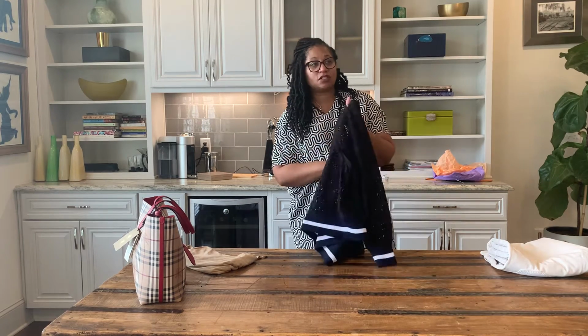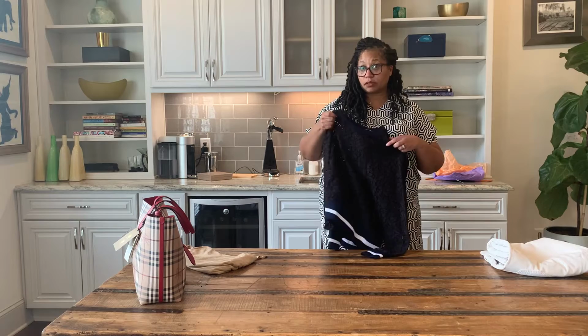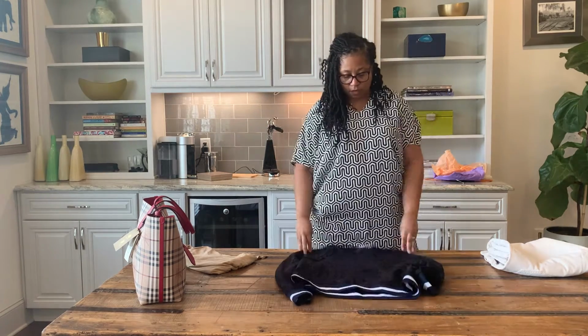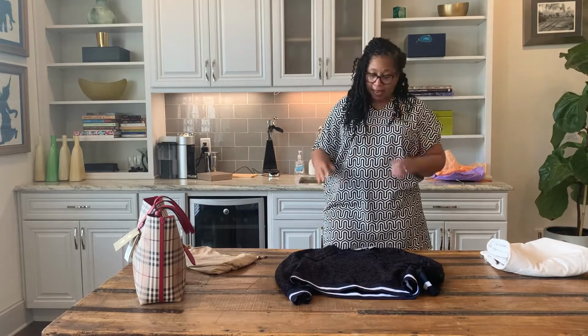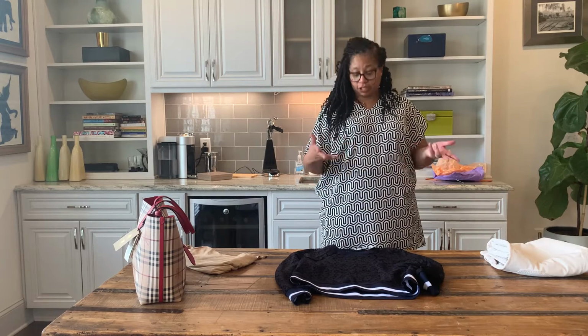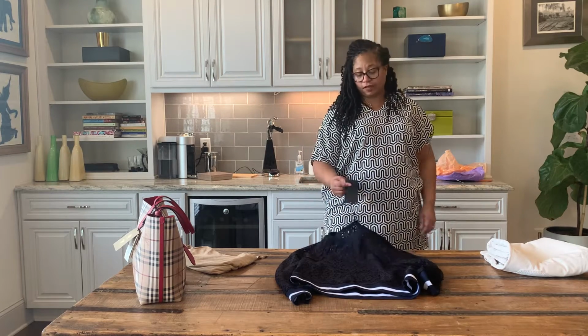You can do that as well with your sweaters. Same concept. So that's why we kept this one out, because it has lace and naturally has holes, and you want to make sure it doesn't have additional holes that it shouldn't have, even if it's new with tags.